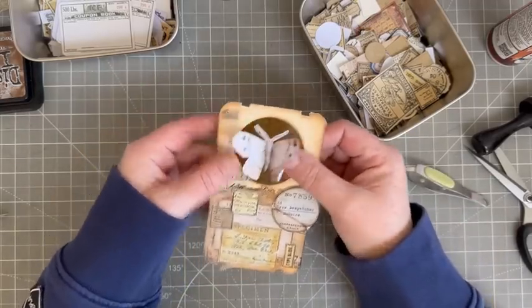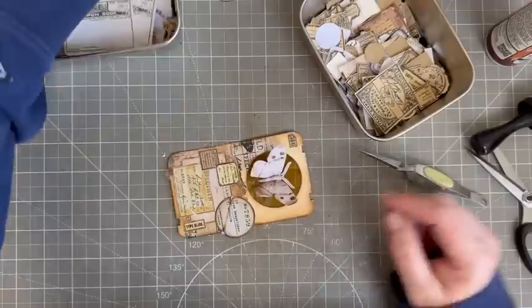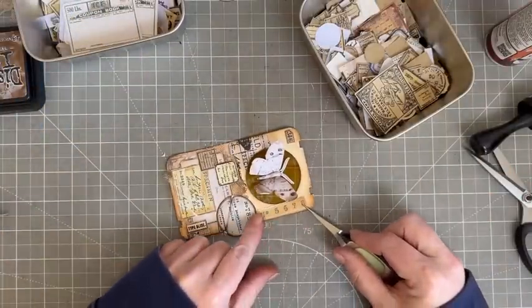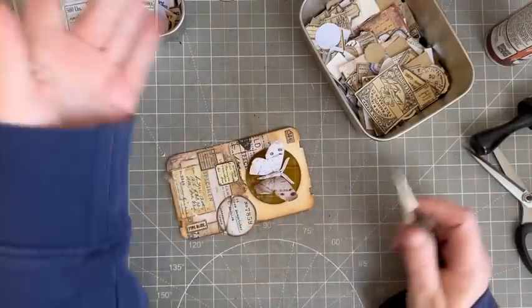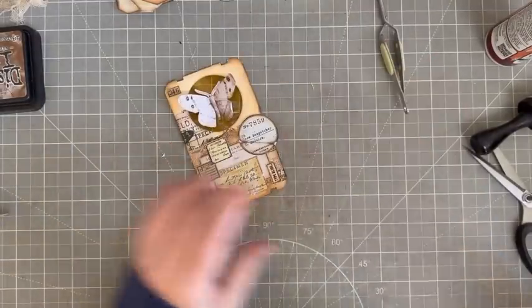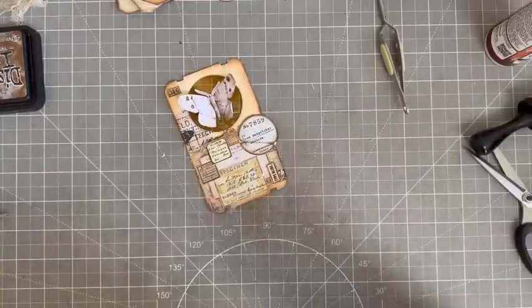We do need something down here though, because it looks very bare. Maybe a stamp. Maybe we should do a stamp? Shall we do a stamp?